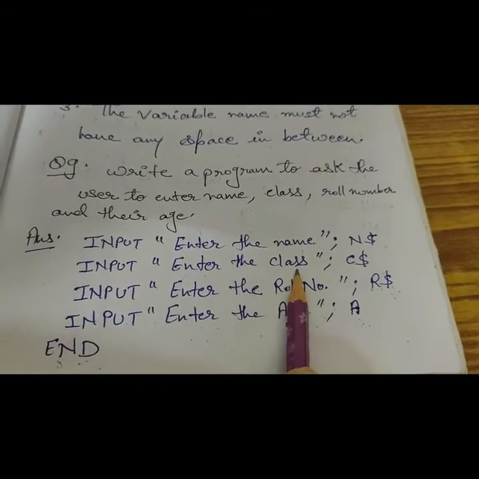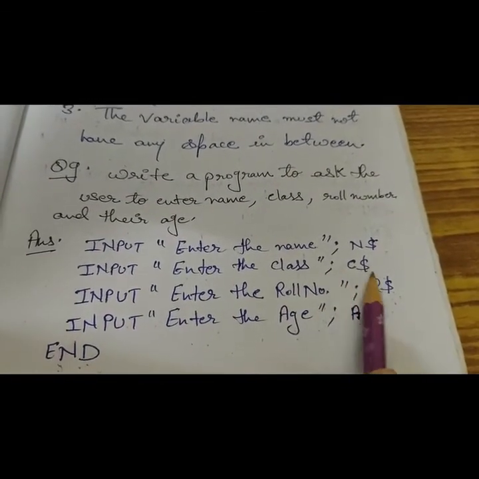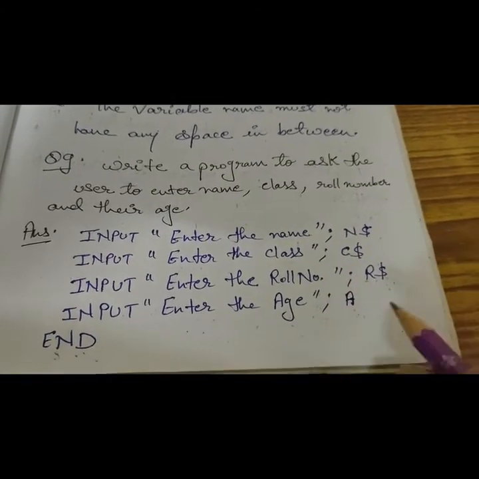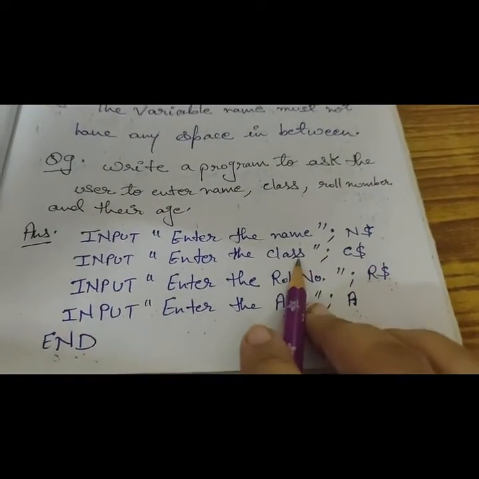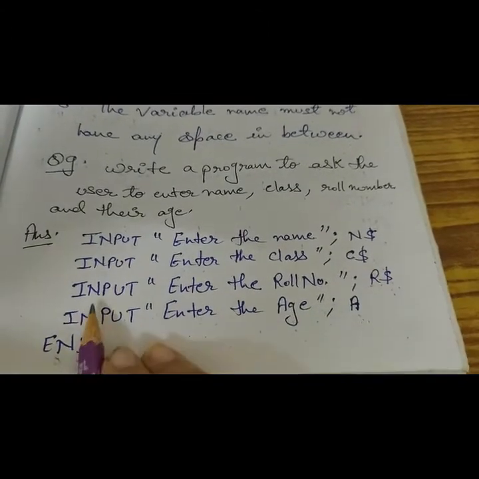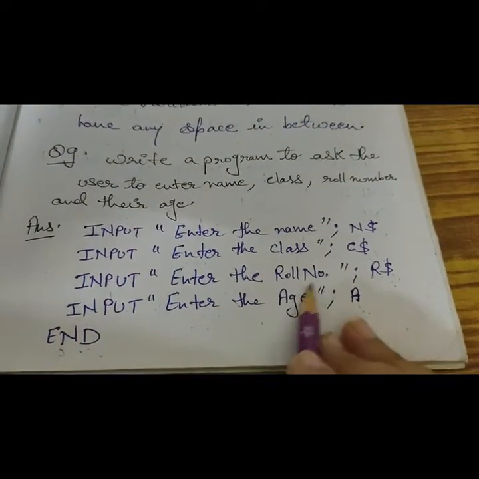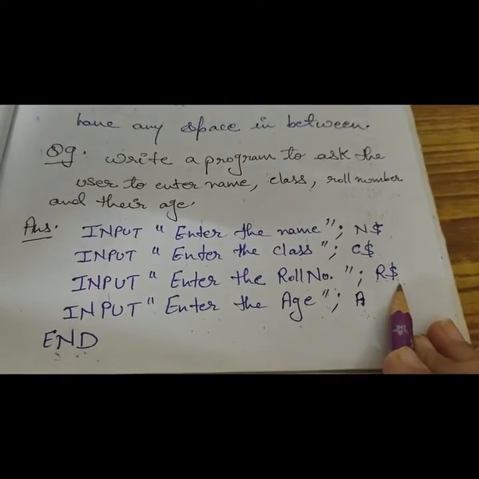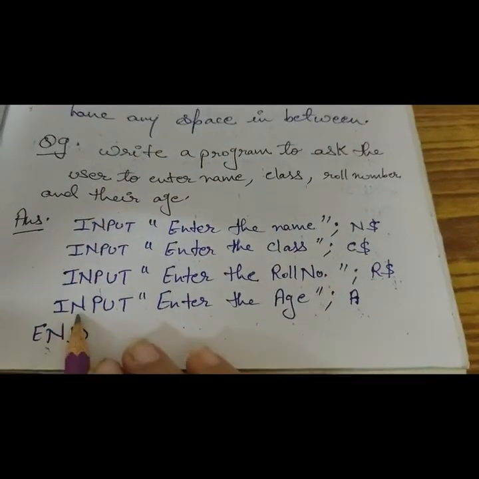INPUT "Enter the class"; C$. Here also we are using a string. Sometimes we write a class as a Roman number, so that's why we are using a string variable. INPUT "Enter the roll number"; R$. Sometimes roll number also contains some characters.